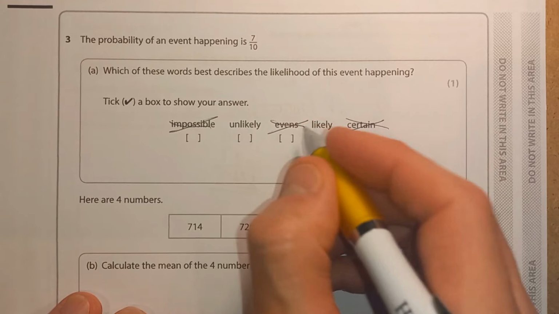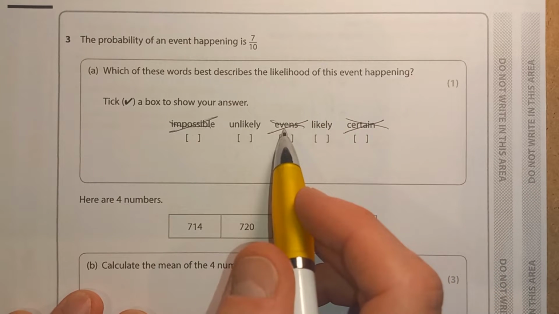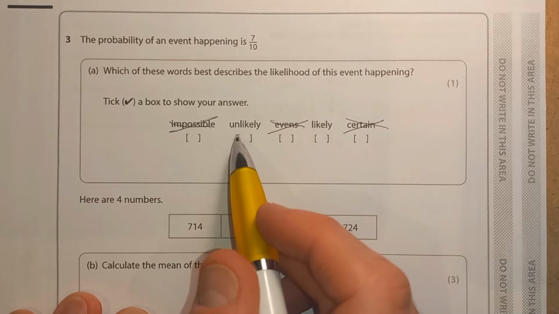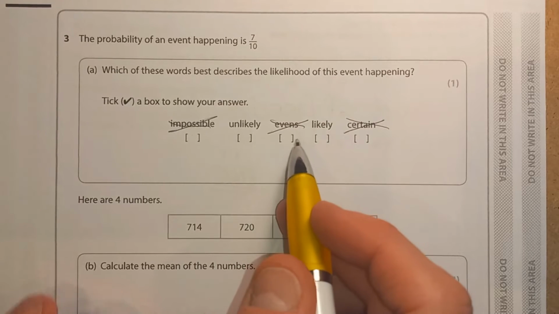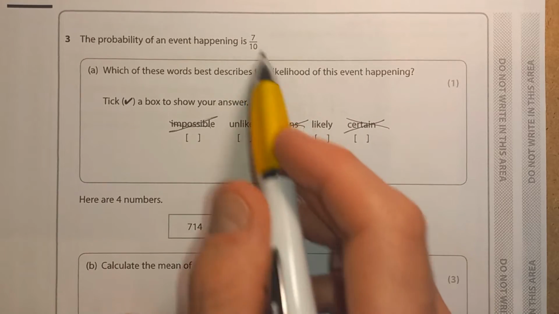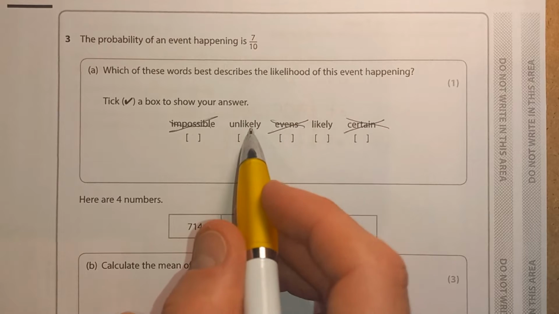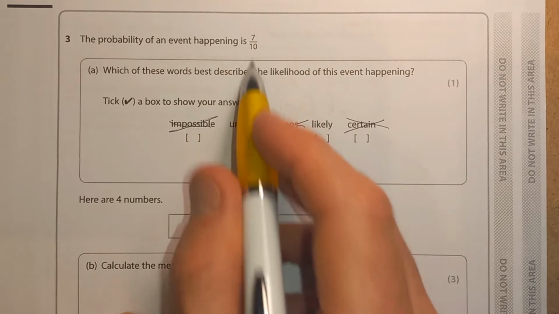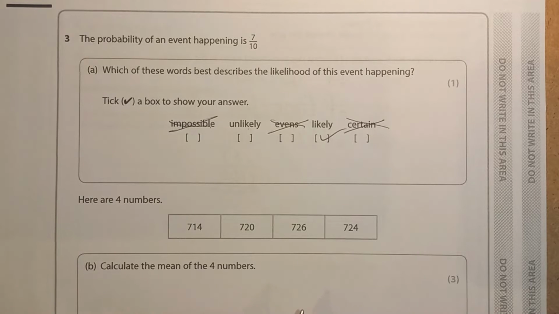So it's not evens. So then we say, well, if it's not impossible and certain, and it's not evens, it's either unlikely or likely. And the important bit is about the evens, the halfway between. So halfway in the middle would be 5/10. Anything less than 5/10 would be unlikely. This is more than 5/10, so it's likely.